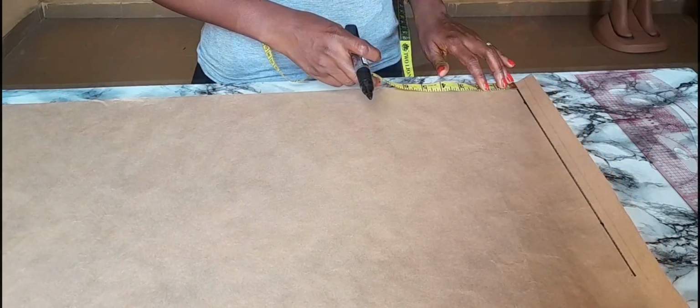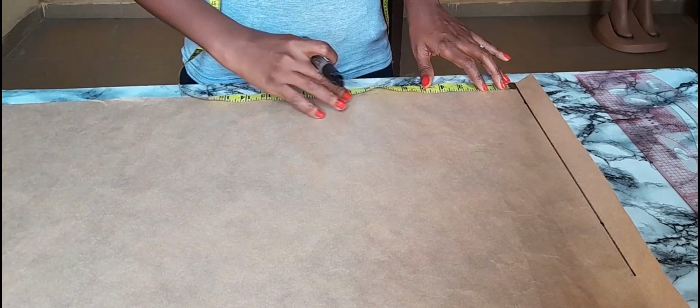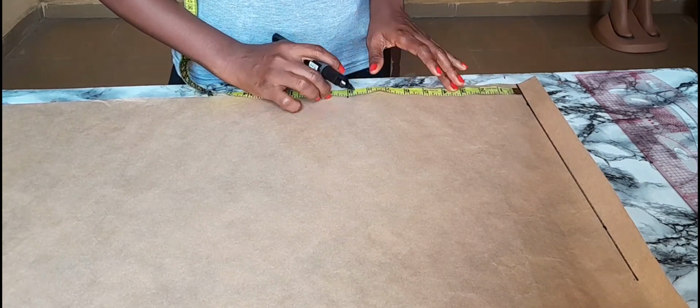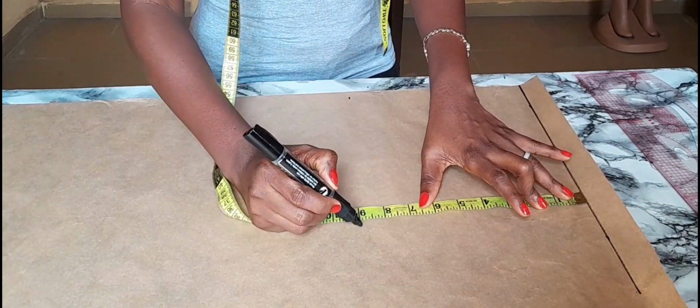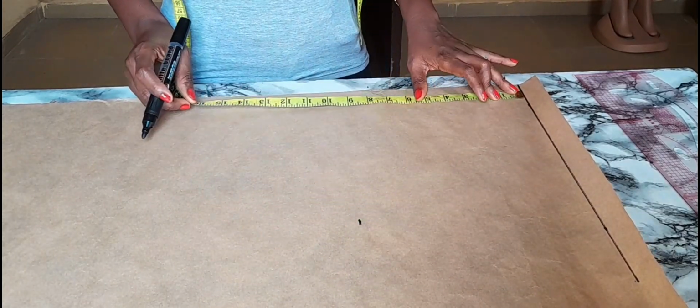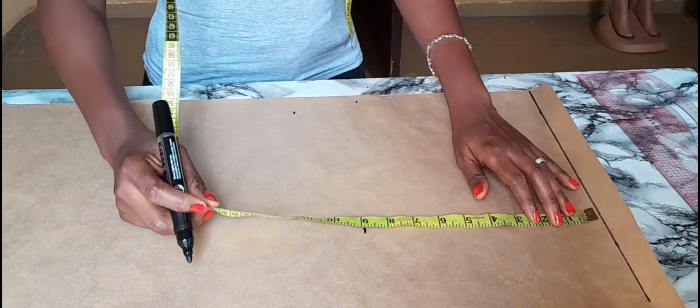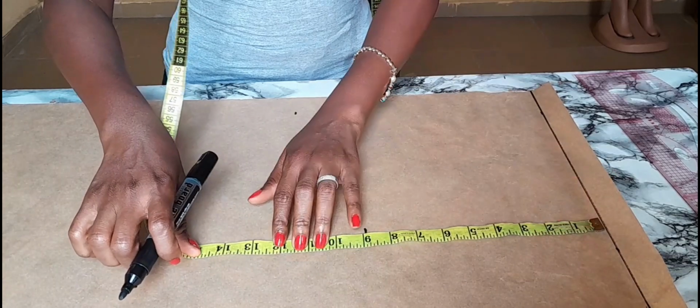Next, we'll be locating our shoulder to nipple measurement, which is the bust point measurement. Mine is 9, so I'm just going to mark it there and also here. Then the shoulder to under bust, that is my under bust measurement. Mine is 12, so I'll be marking it like this.